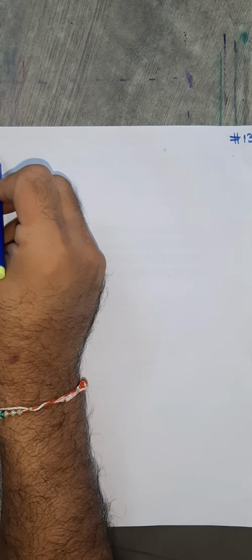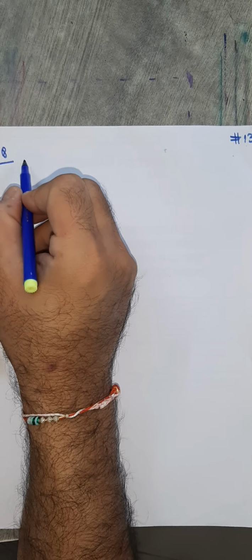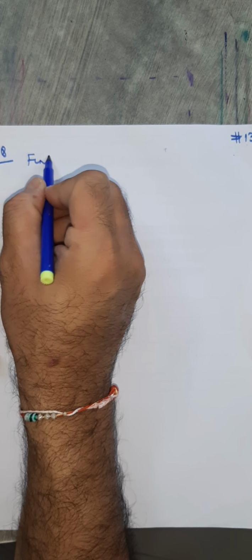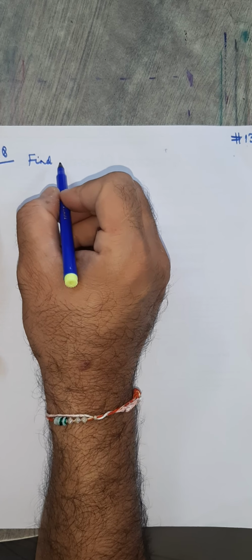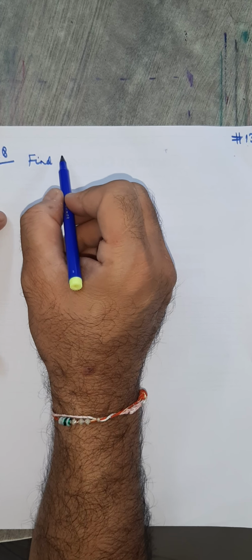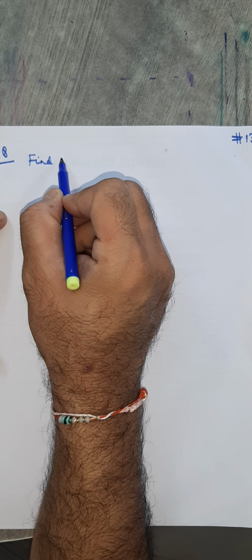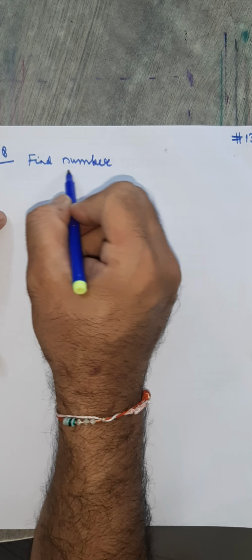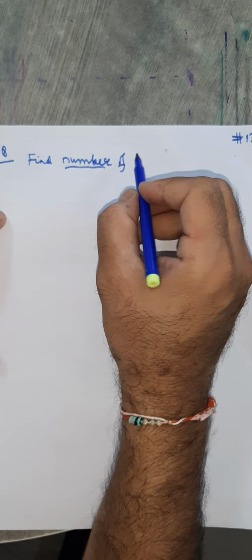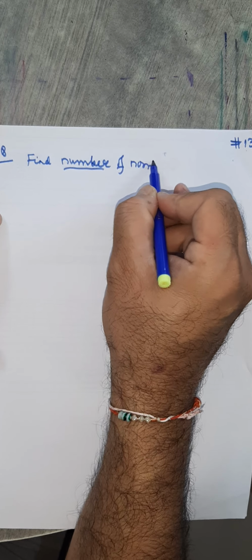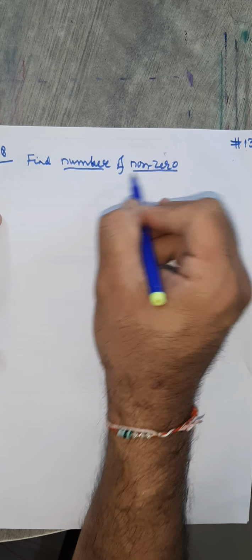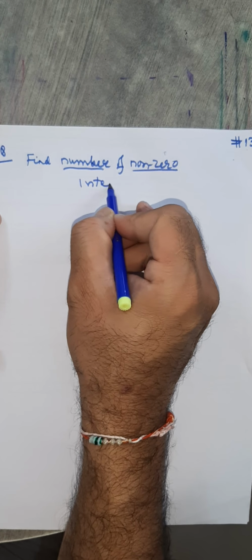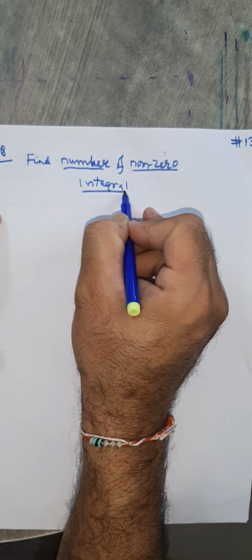Question number 18 here. Find the number of non-zero integral solutions. Integral means integer solution.